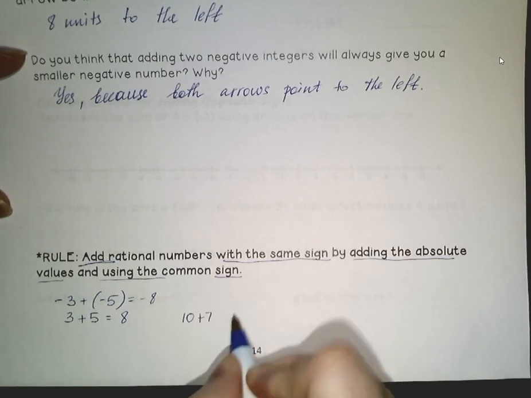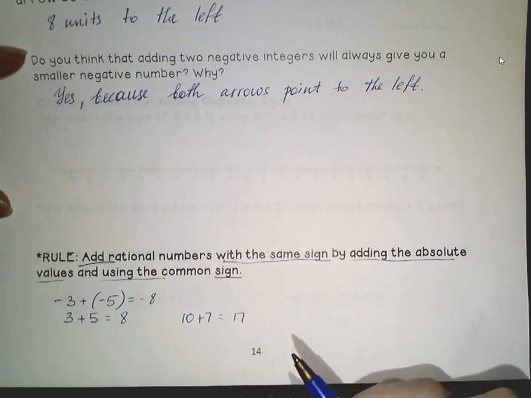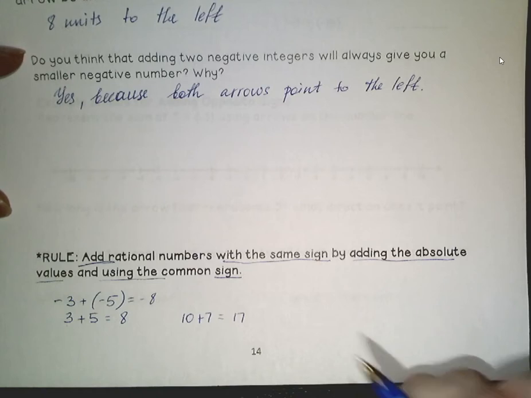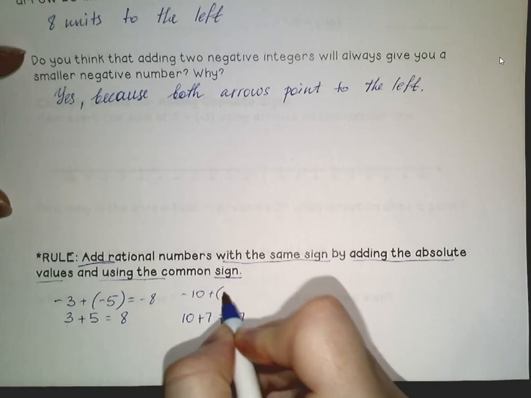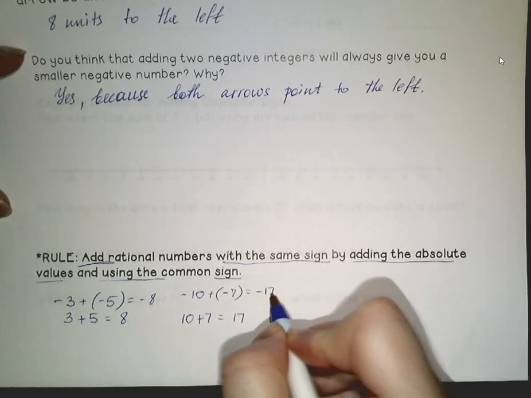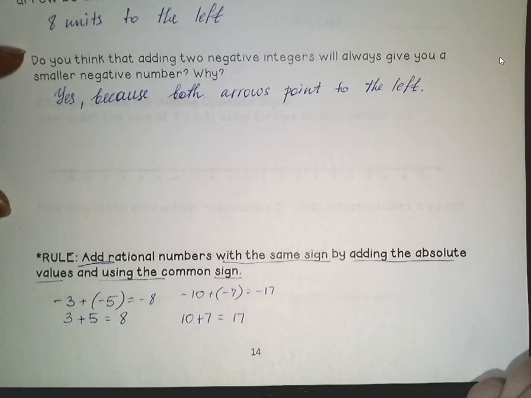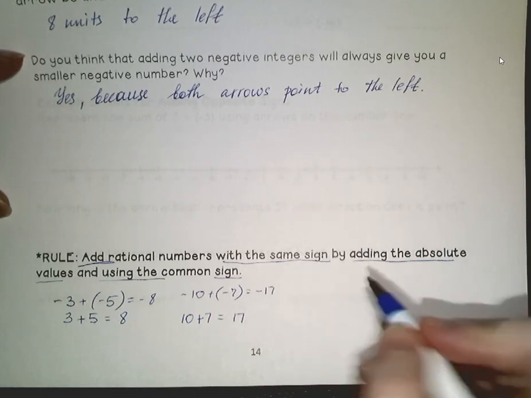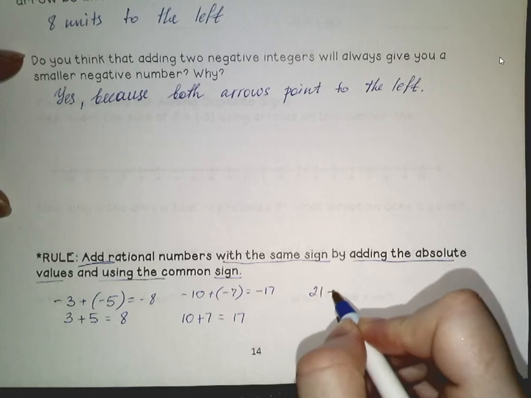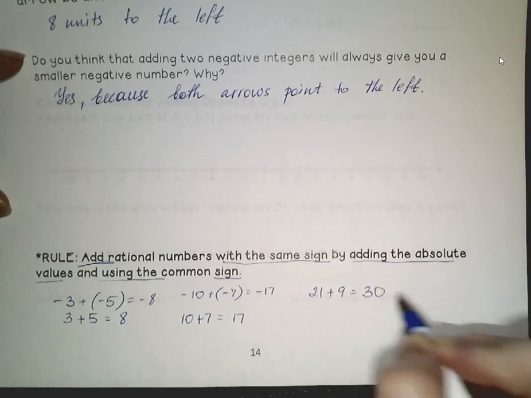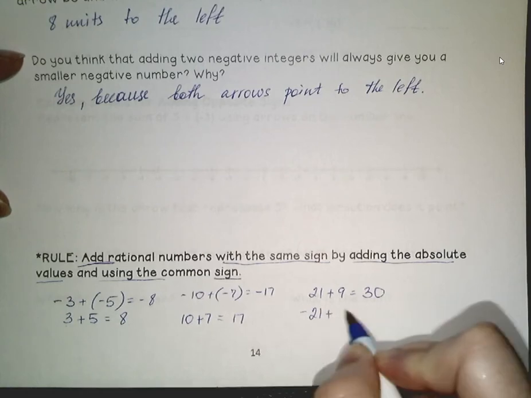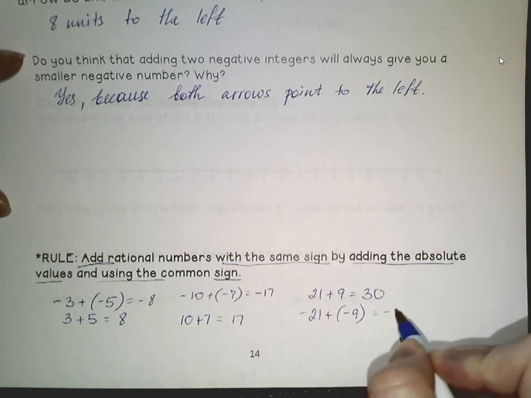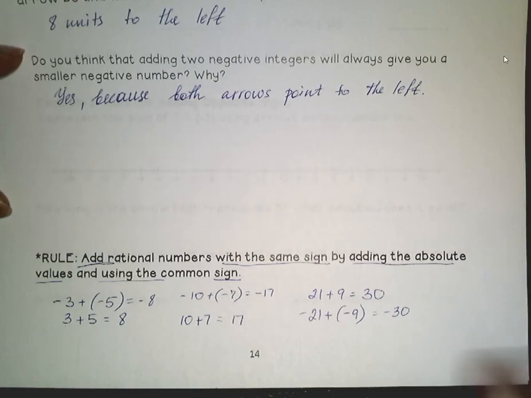10 plus 7 is 17. We all know it from first grade, right? However, -10 plus -7 will give you -17, because in this case we go to the left on the number line all the time, resulting in a smaller negative number. Another example, 21 plus 9 will give you 30. -21 plus -9 will give you -30. I hope that makes sense.